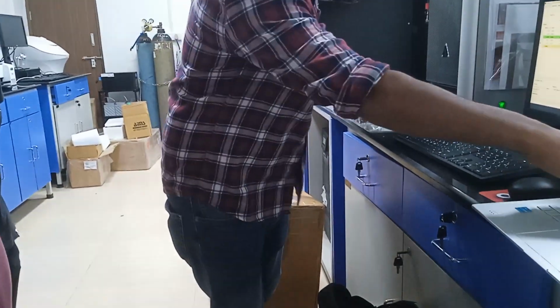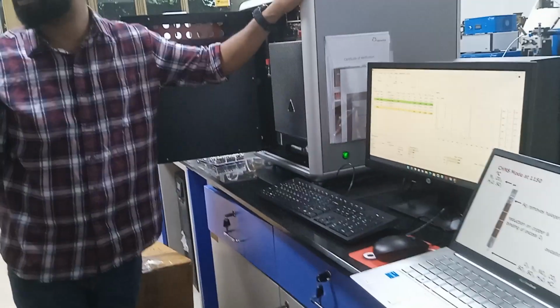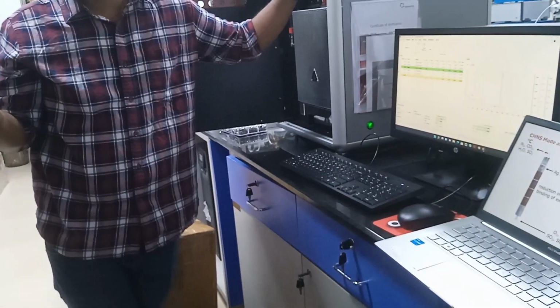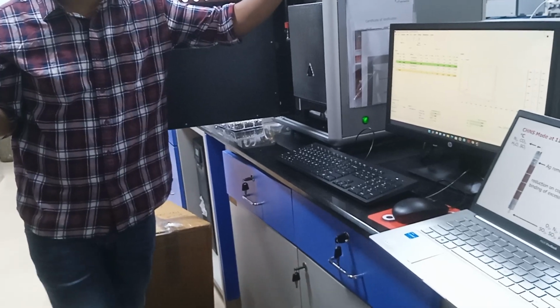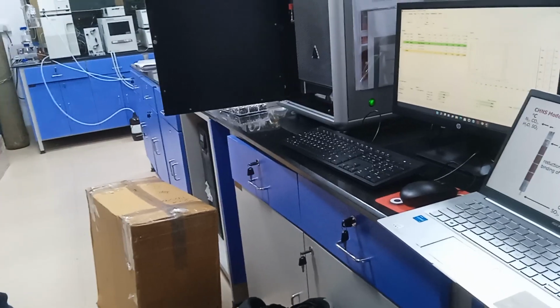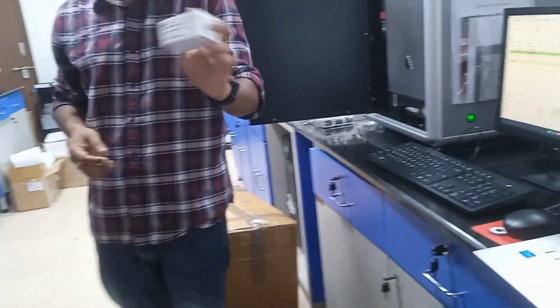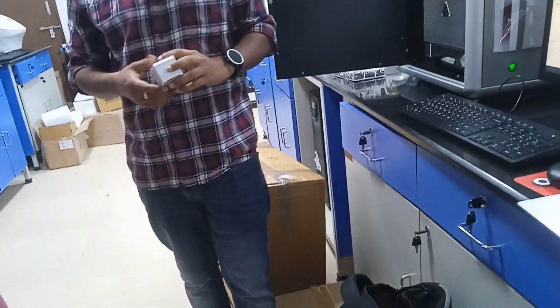It takes around 3 bottles of this copper, each bottle around 3,000 something. Each bottle is 100 grams, so it will take 300 grams. So that is for copper.